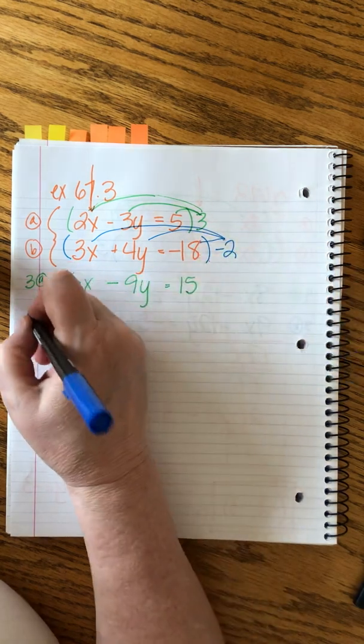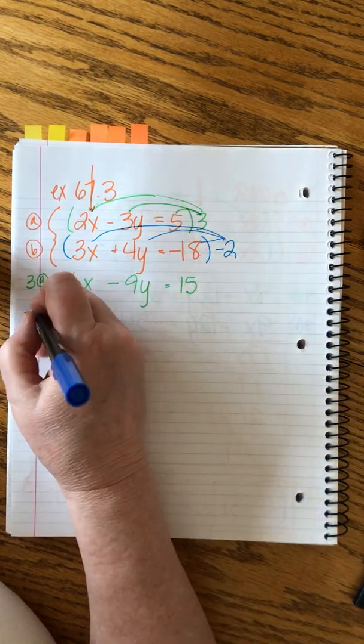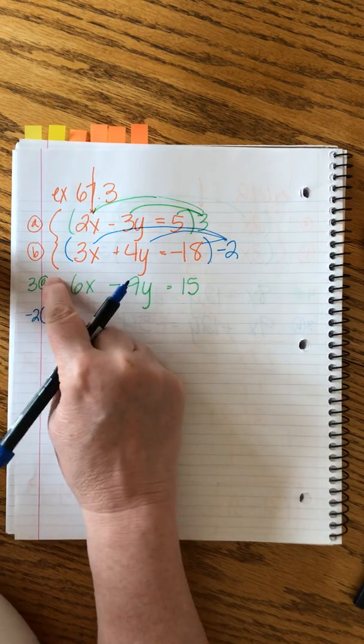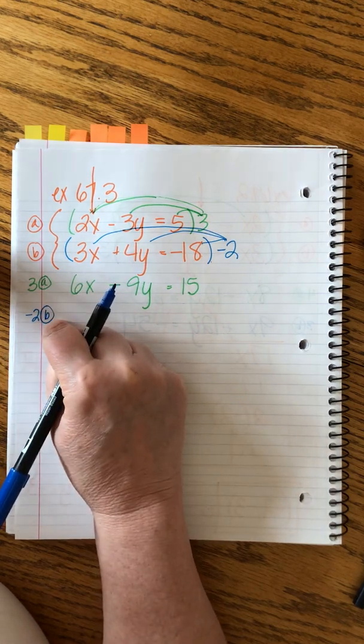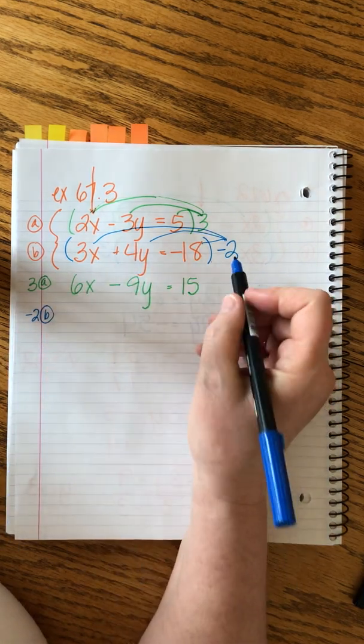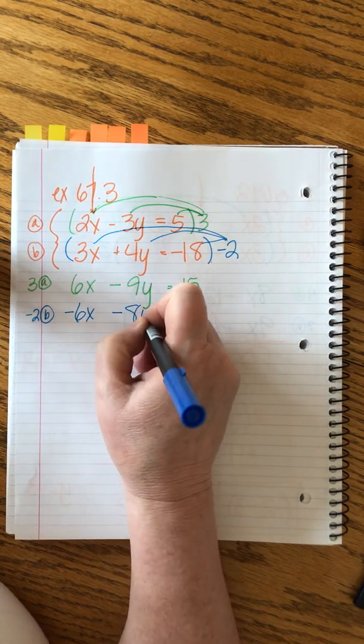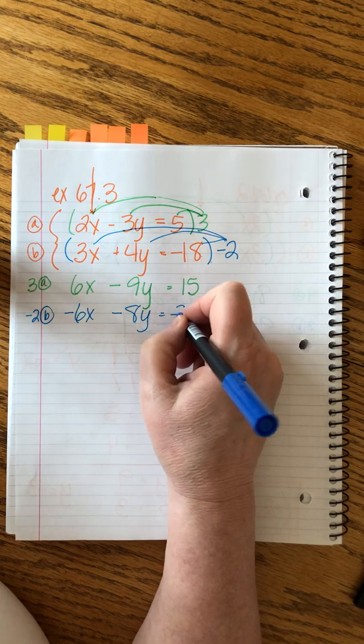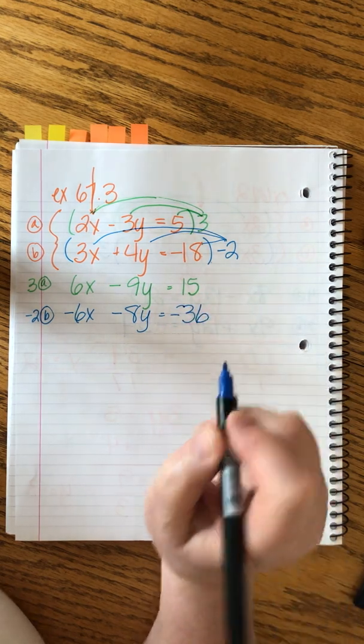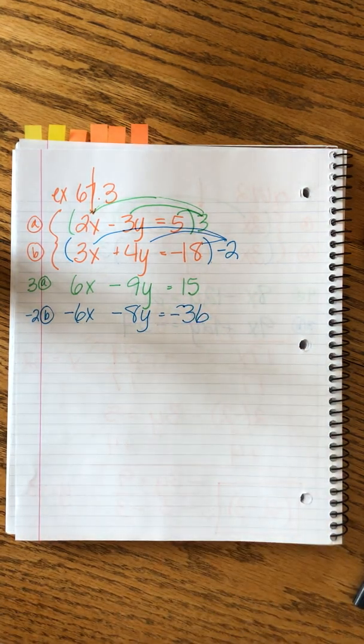And this is minus 2 times B, right? I just keep track of what I'm doing on the side here so that I can kind of follow my own thinking. This will be minus 6x minus 8y equals minus 36. All right.